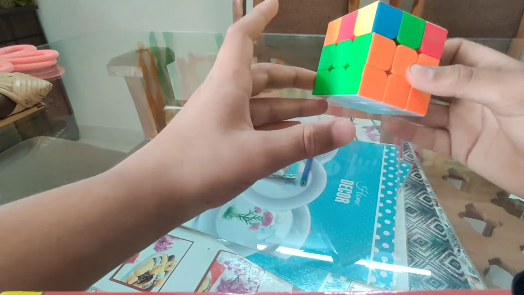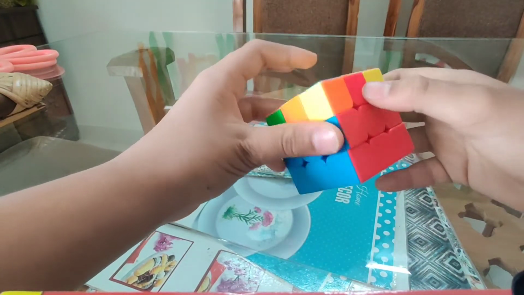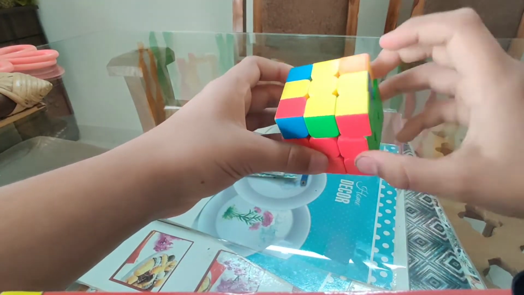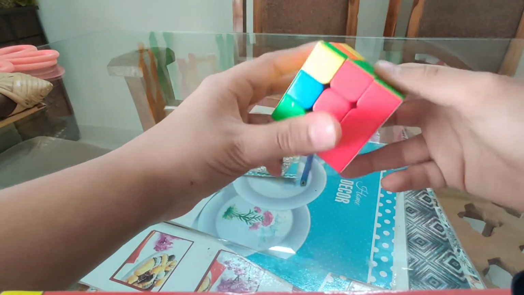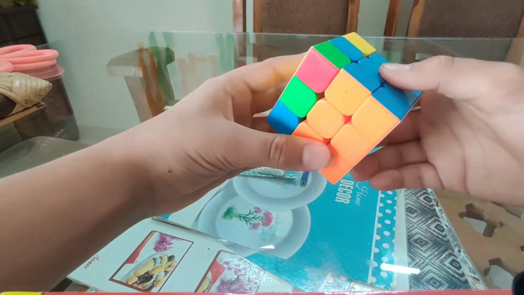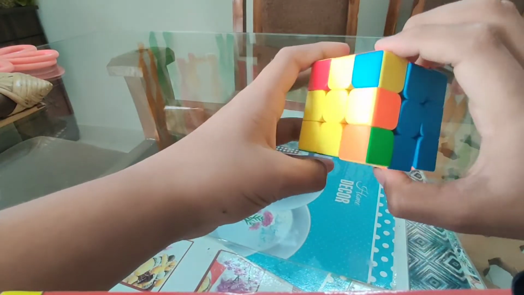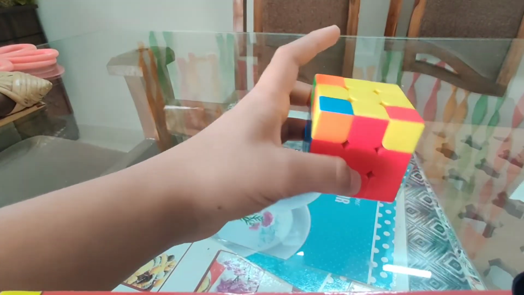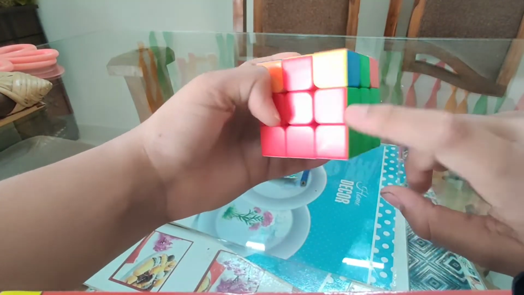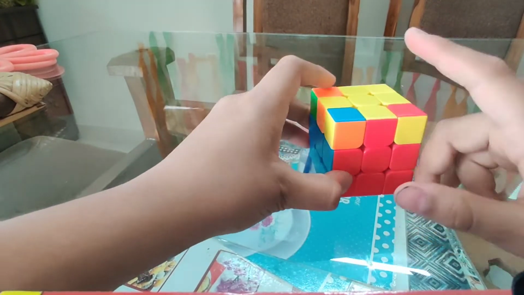Here only blue is matched. If we do this, only red is matched. But if we do this now, and if we do this, what is that? Here. It might take a while for you to find the matched pieces, but it's okay.